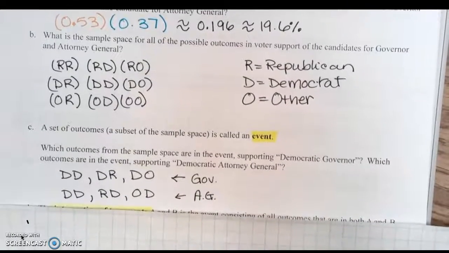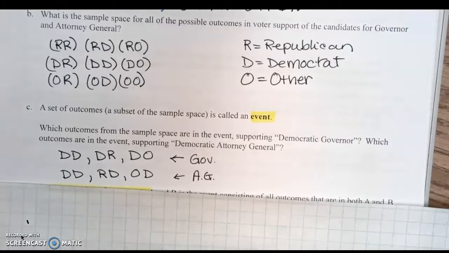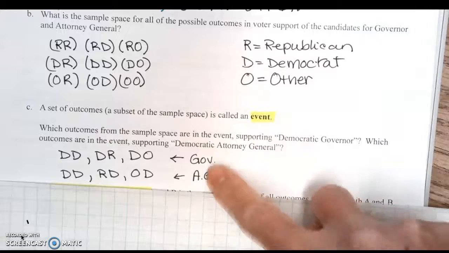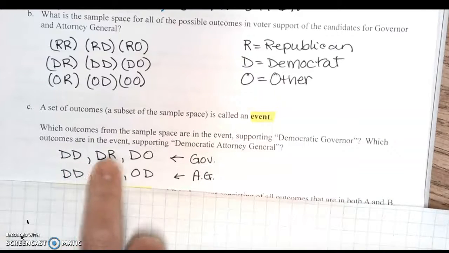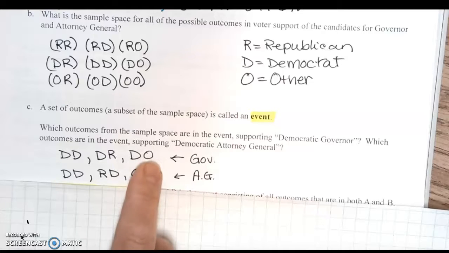Move it up so you can still see it if you're still writing. Right there. Okay. Part C says a set of outcomes or a subset of the sample space is called an event. Which outcomes from the sample space are in the event supporting Democratic governor? So I did that one first. That's the top line. So it could be Democrat, Democrat, Democrat, Republican, and Democrat, other.